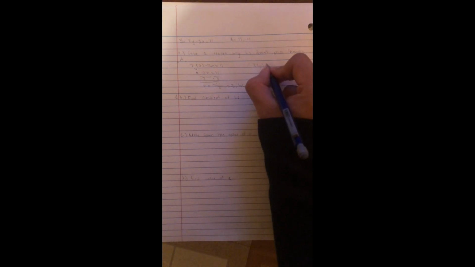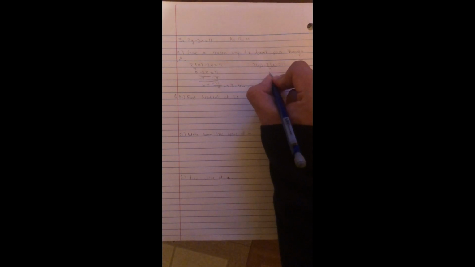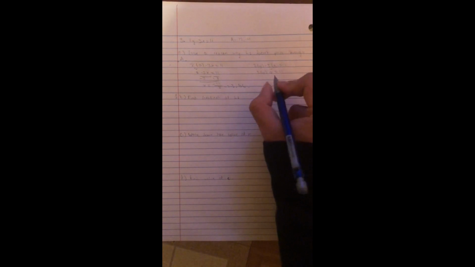2y, negative 3, substitute the x for a 0, equals 11. This gives us a 0, so we get left with 2y equals 11.